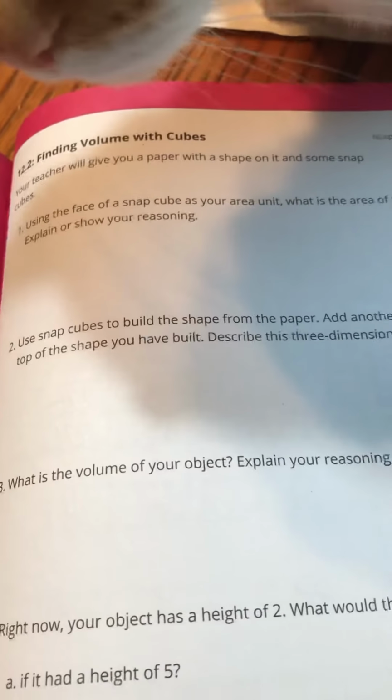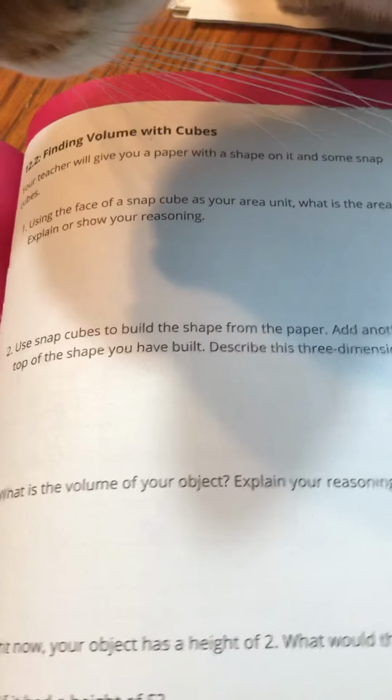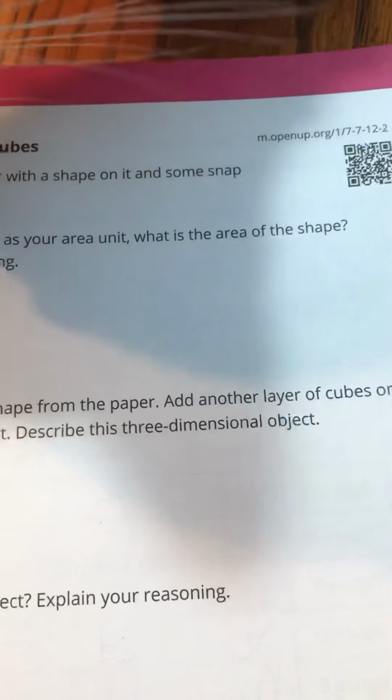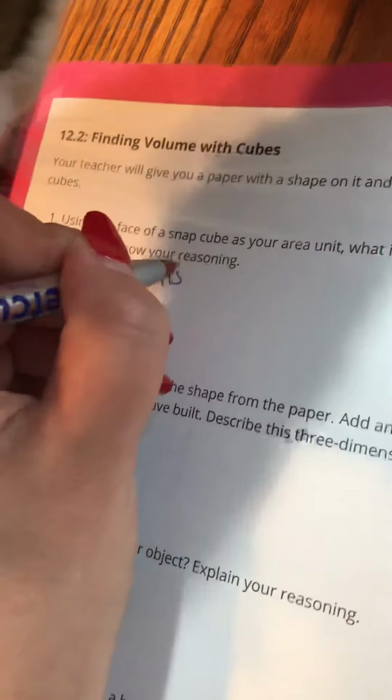So, it says your teacher will give you a paper with a shape on it and some snap cubes. I'm going to show you a sample of what could have happened. Using the face of a snap cube as your area unit, what is the area of the shape? So the area would be 27 units squared.